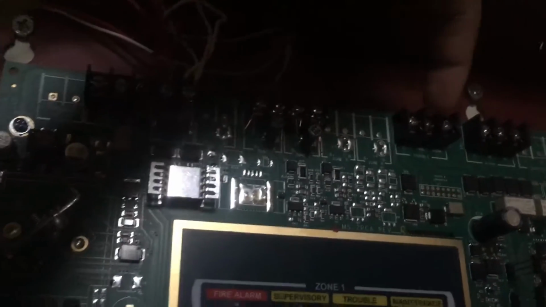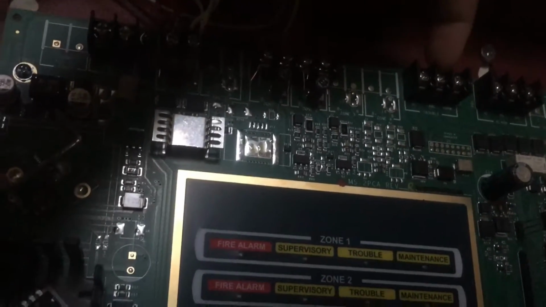So how relays work is you plug your positive wire into here, the middle, on either one. So let's say when there's a trouble, the positive comes into here, and there's a normally open and normally closed switch.